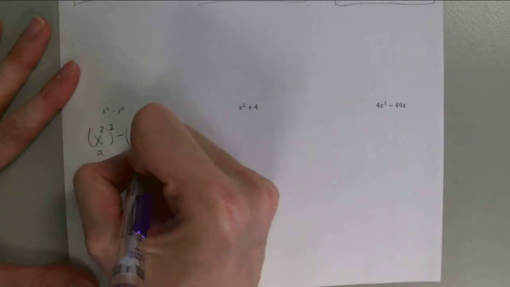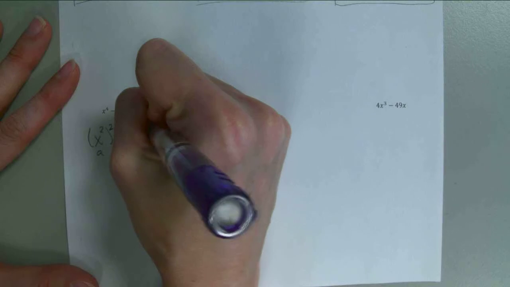Does that make sense? Because when you multiply, you add exponents, right? So x squared times x squared gives you x to the 4th. So wherever we see A, x squared is going to go there. And the same thought process goes with y to the 6th. How do we split up 6 things into 2 even groups? How many will be in each group?